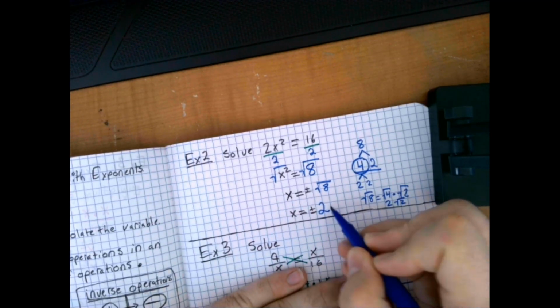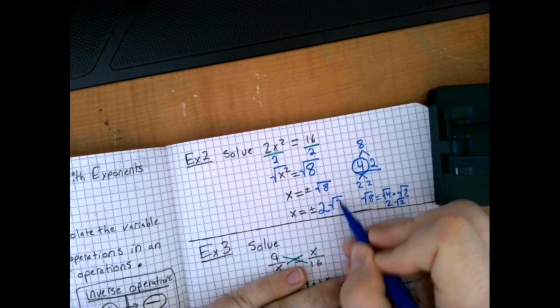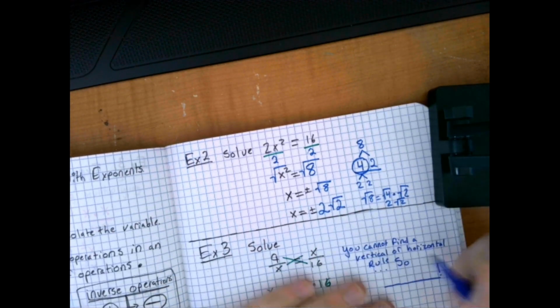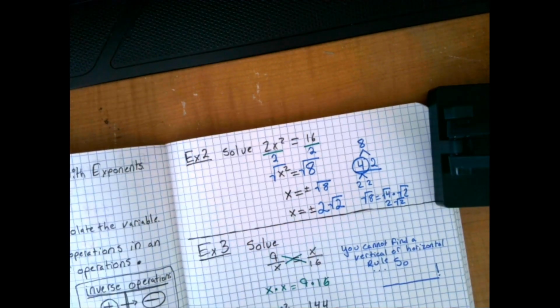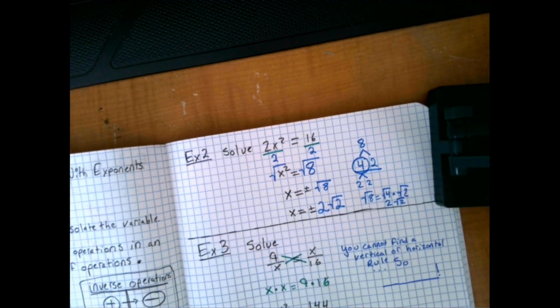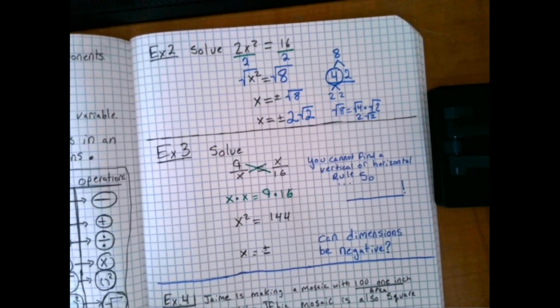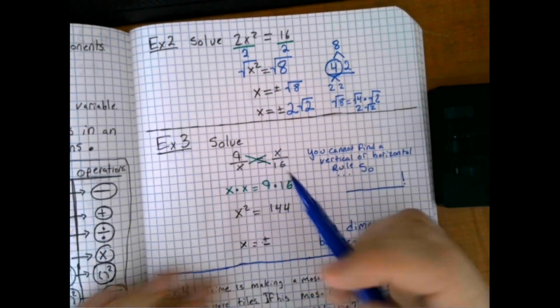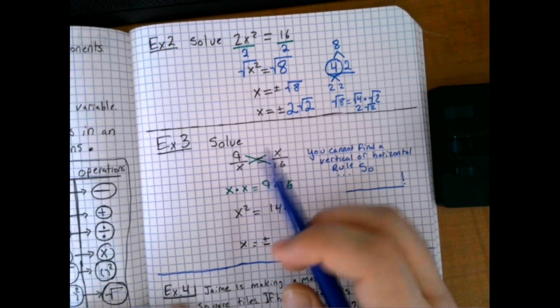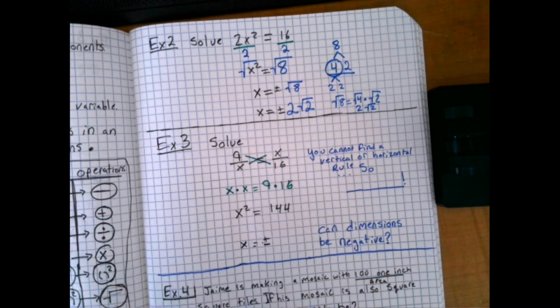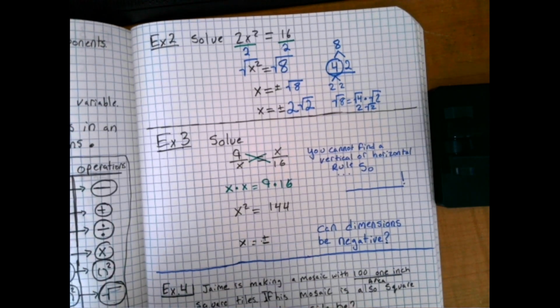So our answer is plus or minus 2 root 2. Now for example 3, it's a little bit trickier. It was a problem which had a picture that went along with it. I'll be drawing it later on in the problem, right before the answer, so you can see where the problem came from. But example 3 had 2 rectangles.